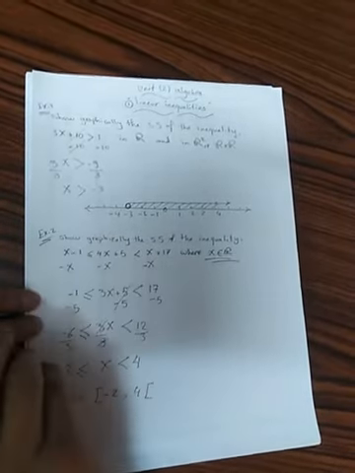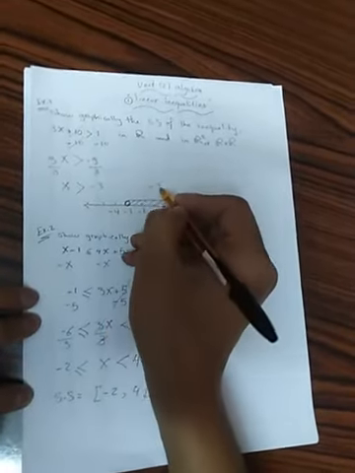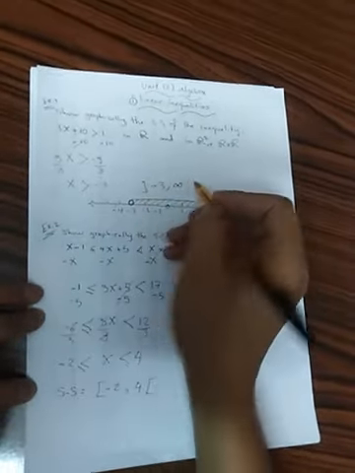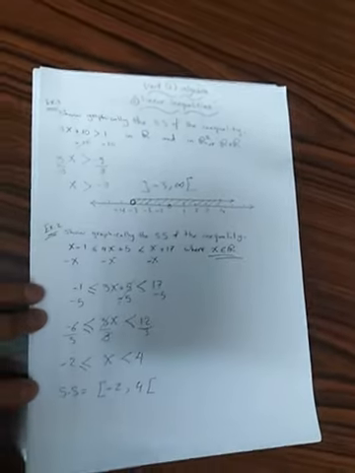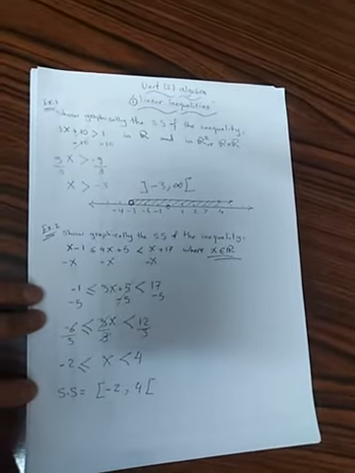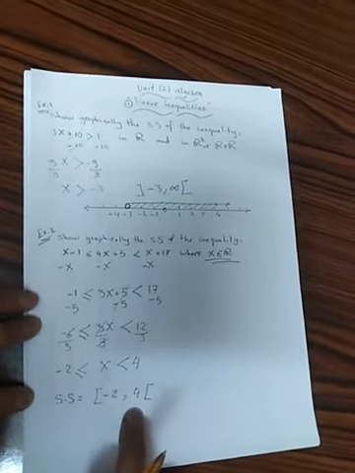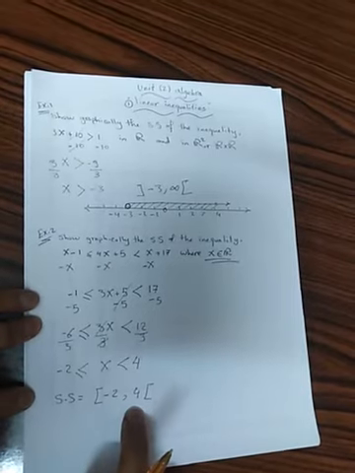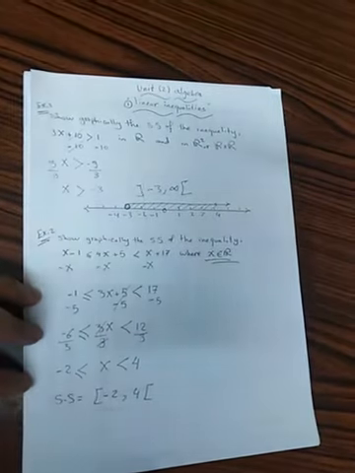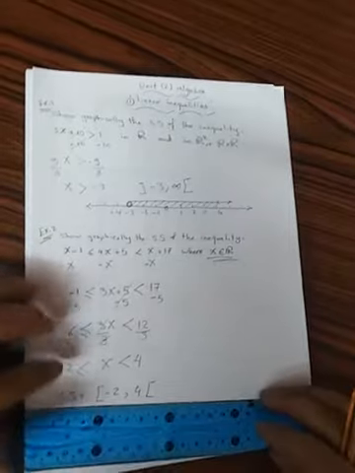But in the previous one it was from negative 3 open to infinity; infinity is always open. This is the solution set algebraically, but graphically we will draw it on the number line.